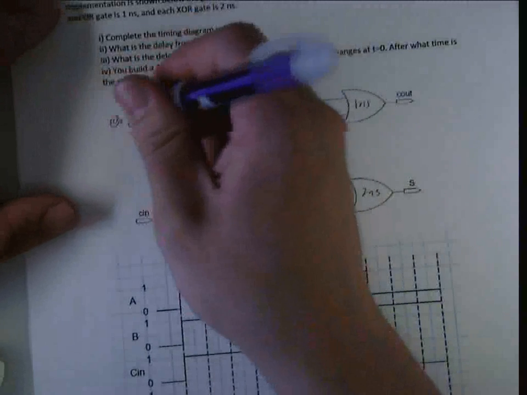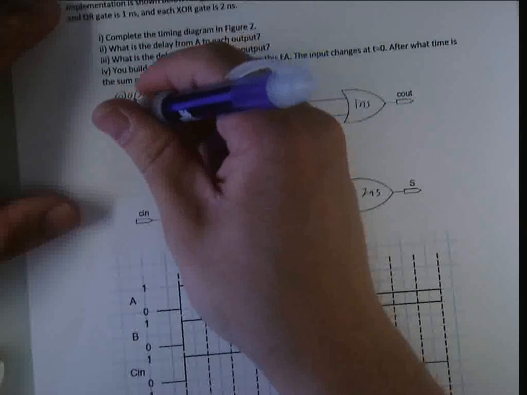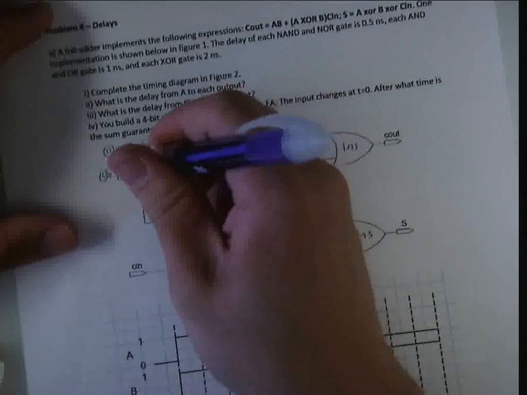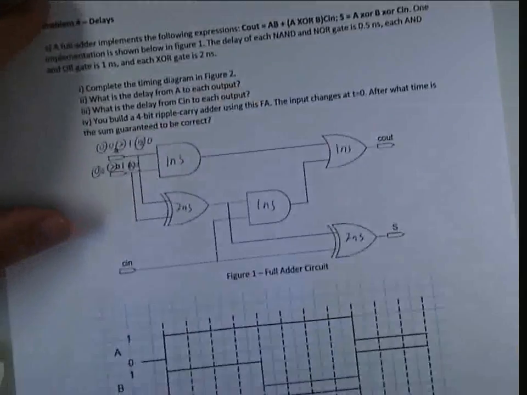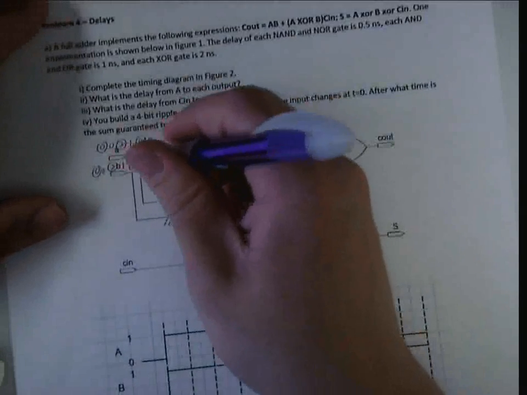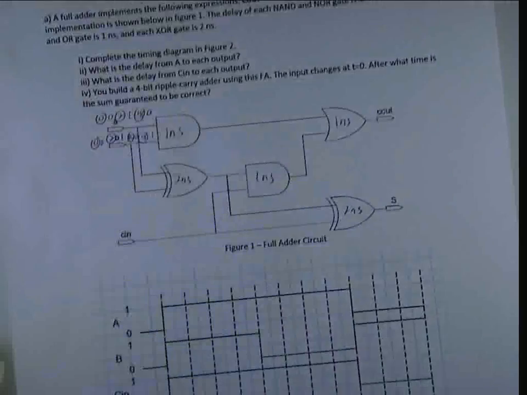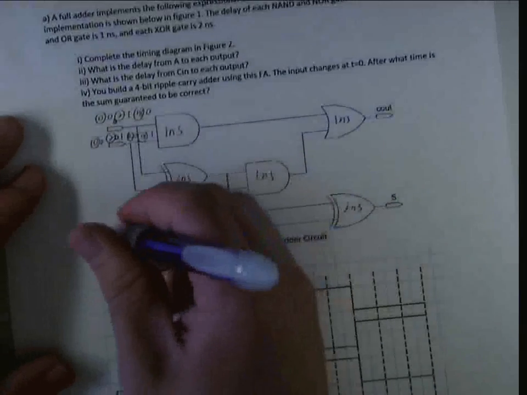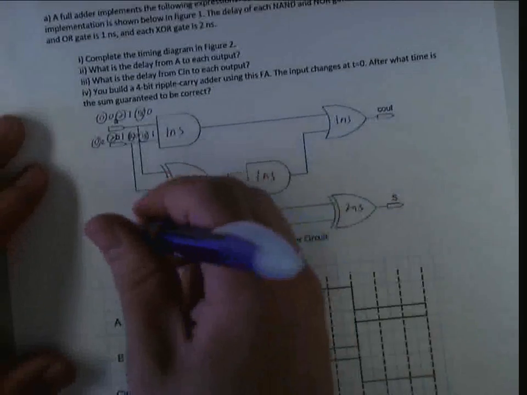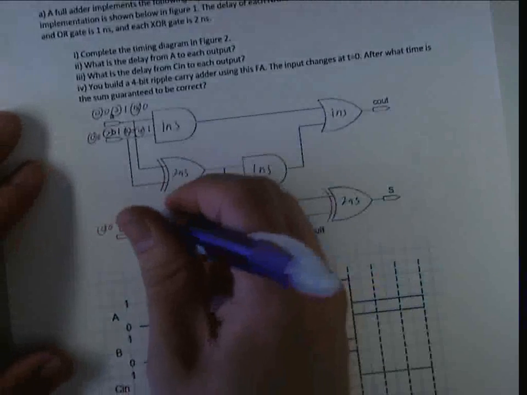B does something similar. It's 0 at 0. At 2, it's 1. And at 10, it's 0. And at 18, it's 1. Now, Cn is 0 at 0, and then at time 2, it's 1, and at 18, it's 0.